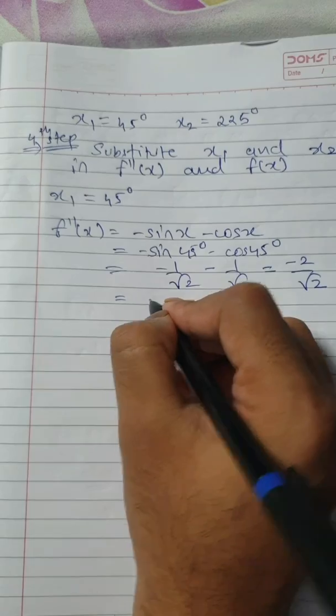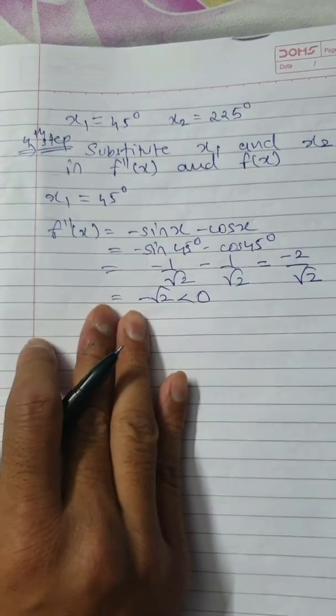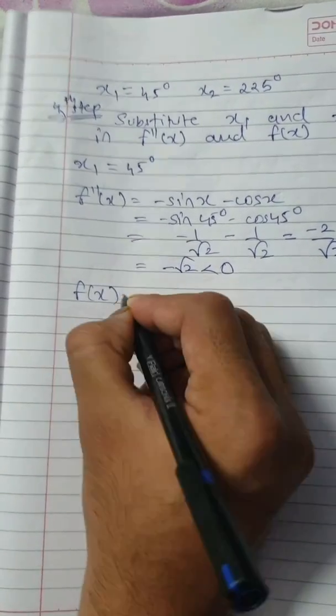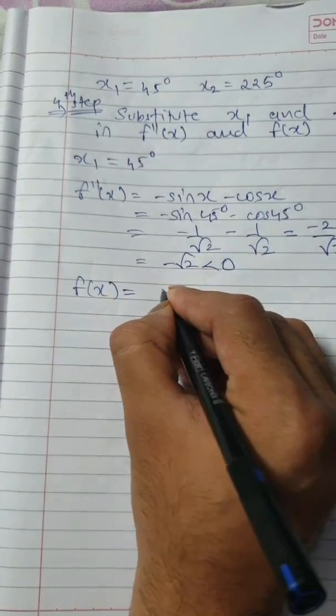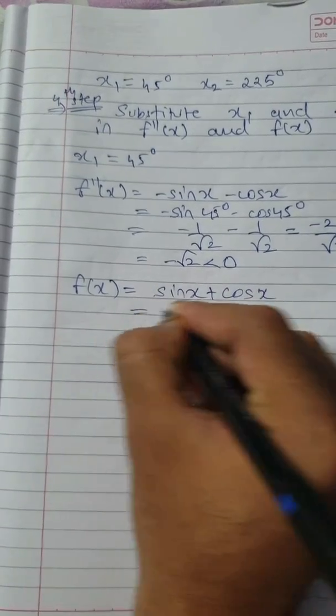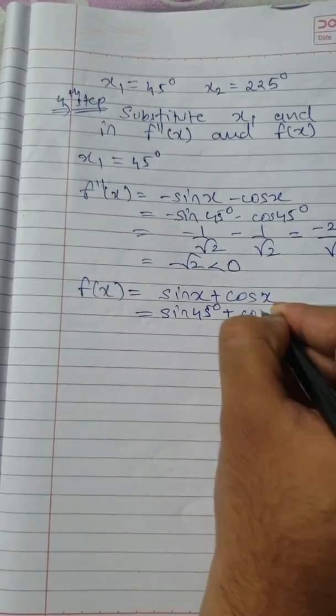So our final answer will be minus root 2, which is less than 0. Okay, so let us proceed further. I will substitute this same value for our main function, that is f of x. So f of x was nothing but sine of x plus cos of x. I will substitute x as sine 45 degree plus cos 45 degree.